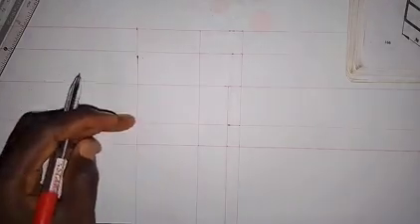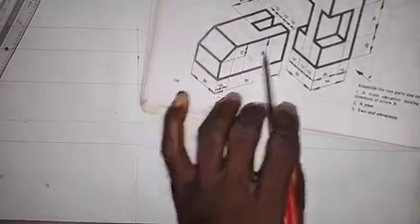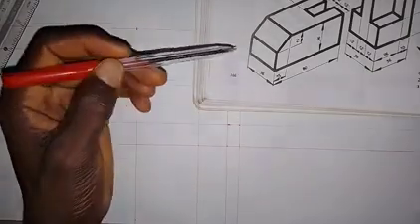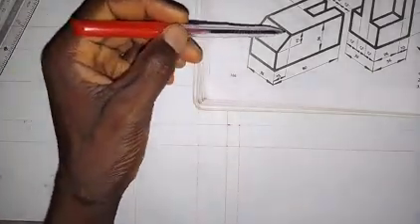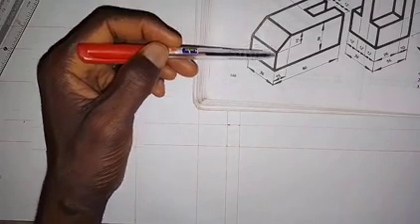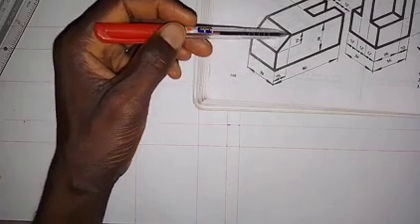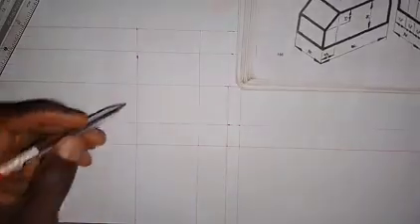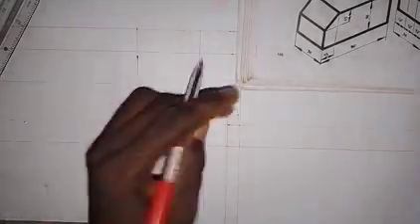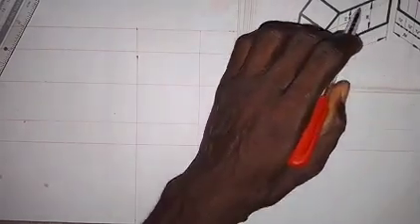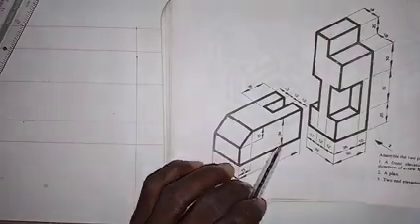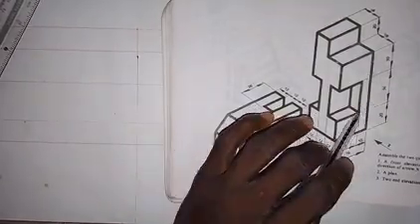Okay, so the next thing I need to show here is the shape of this part. So we have that distance from here to here. Okay, from here to here we have 15. So I will come up here. This is where we are going to bring out this shape. So the thickness is 36, from here to here we have 36.